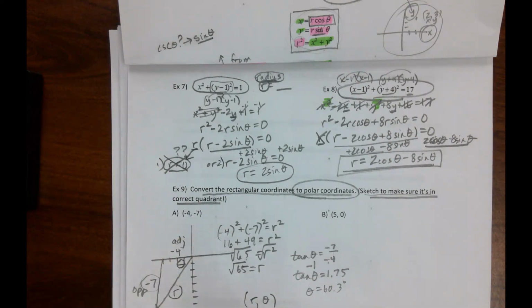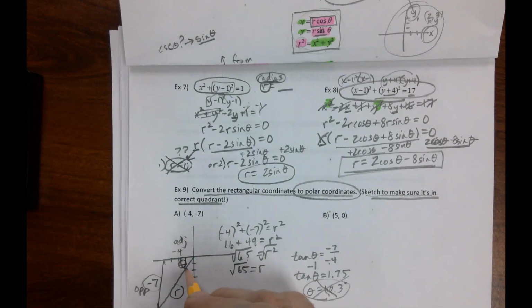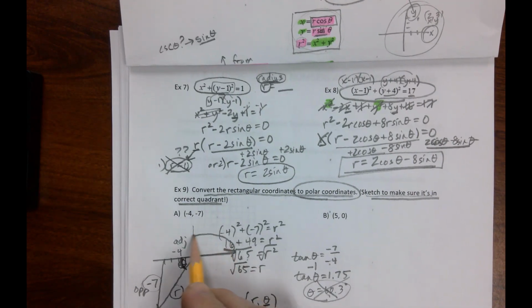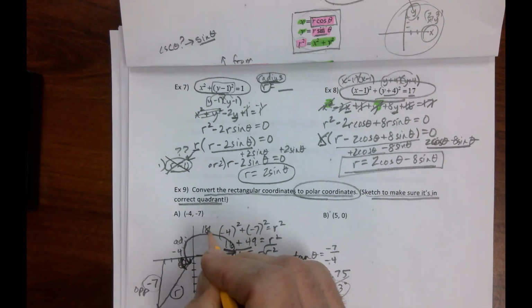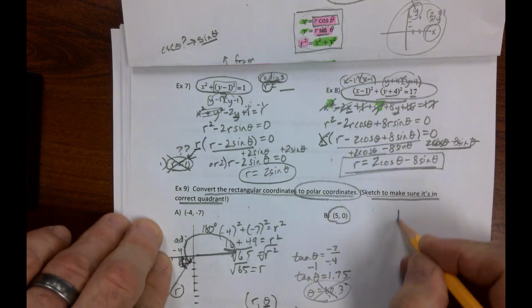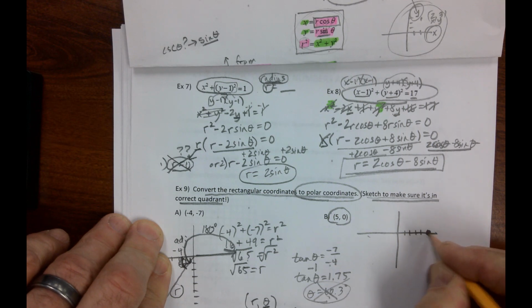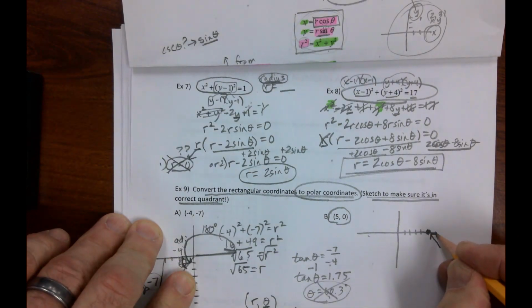Now if I leave that as my answer, it's wrong, because that is this. This theta is how far you spun your spinner to get there. So remember, we got to go 180 plus 60.3, so that'd be 240.3 degrees. And there's my polar coordinate. All right, last problem. Got that rectangular coordinate, 5, 0. So 1, 2, 3, 4, 5. There it is. So here we go.